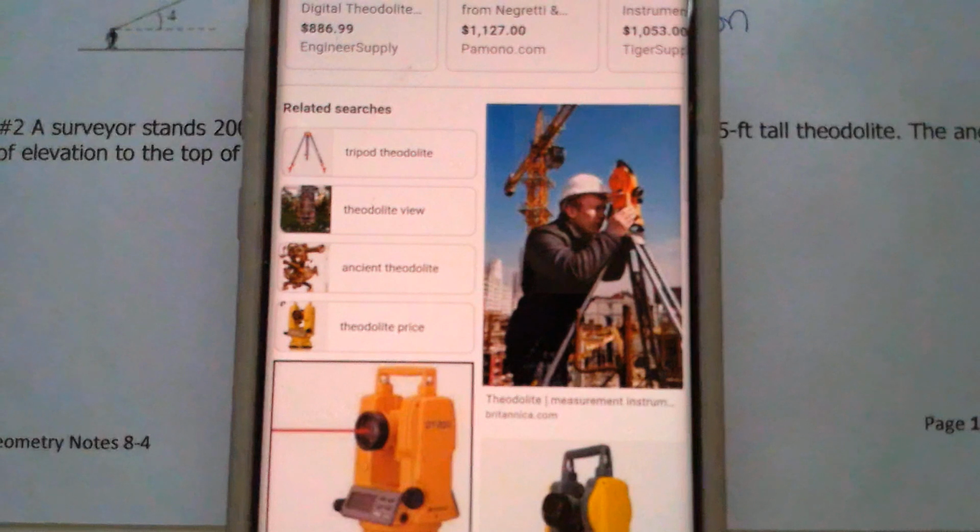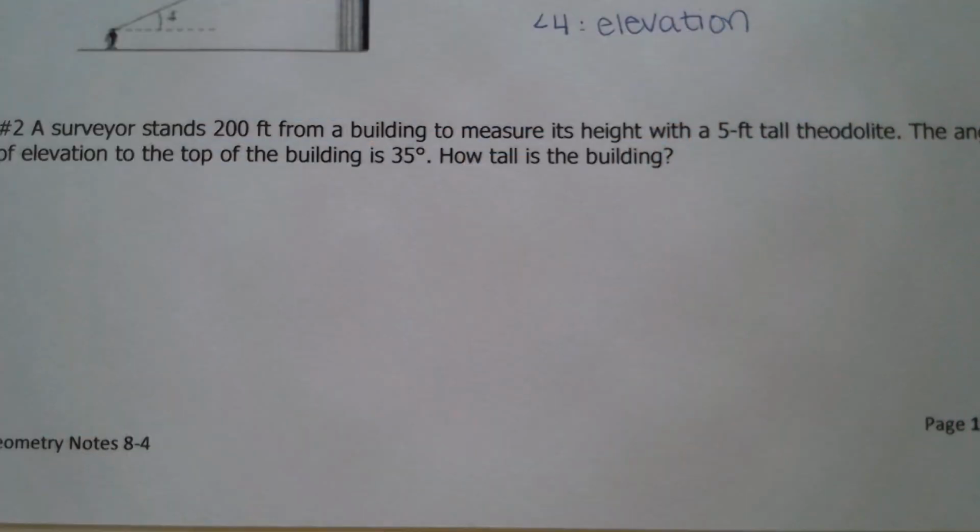So it's really useful in real life because it tells you exactly what angle you're looking at without having to guesstimate or try to use other means. It's really focused. So that's what we're using here in this problem, and the angle that it reads for the elevation is 35 degrees. How tall is the building?